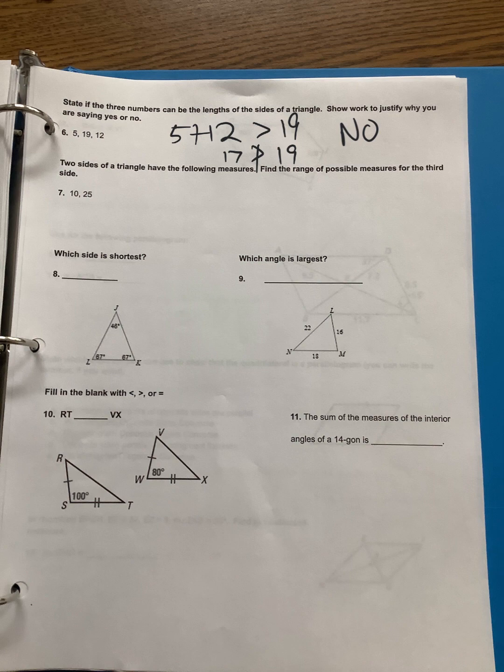All right, number 7, what are the two possible lengths of the third side? So to get the smallest side, we subtract. 25 minus 10 is 15. To get the largest side, we add them. 10 plus 25 is 35. Put x in between, and then you put less than signs. So the third side can be anything between those two numbers. Hopefully you now remember that.